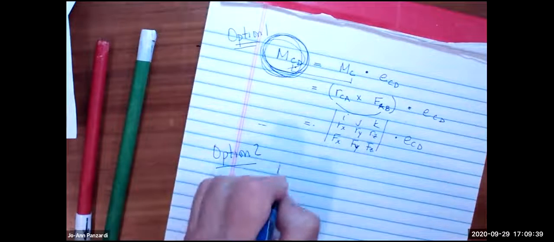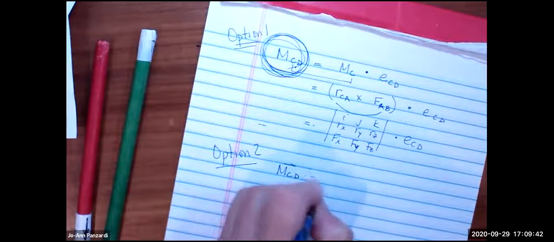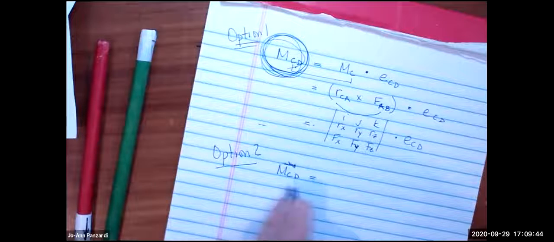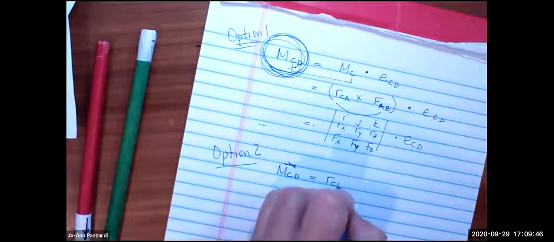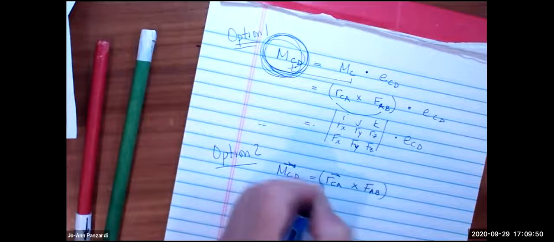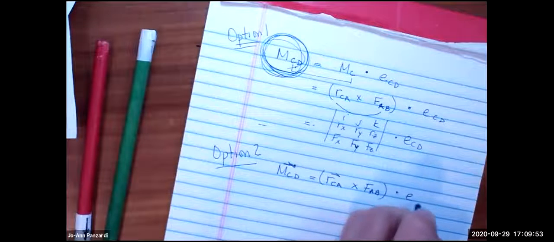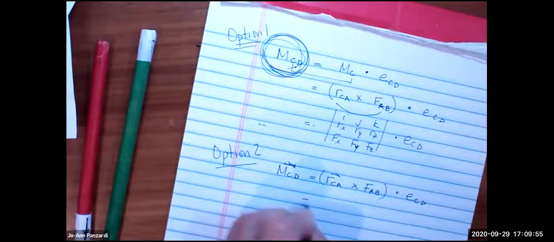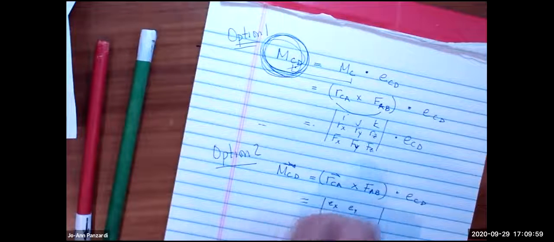I want to show you option 2, which is a lot quicker. Option 2, we're going to go straight away and find the moment about CD without finding the moment about the tail of the force first. This is equal to the determinant of Ex, Ey, Ez, Rx, Ry, Rz, Fx, Fy, Fz.